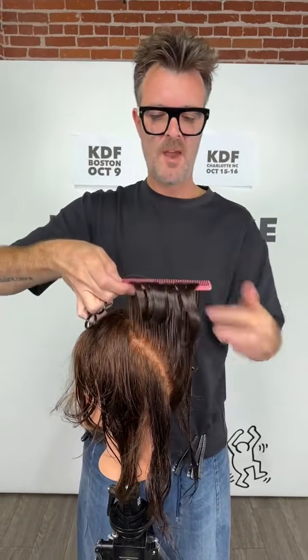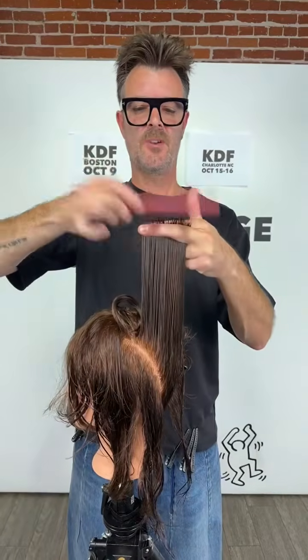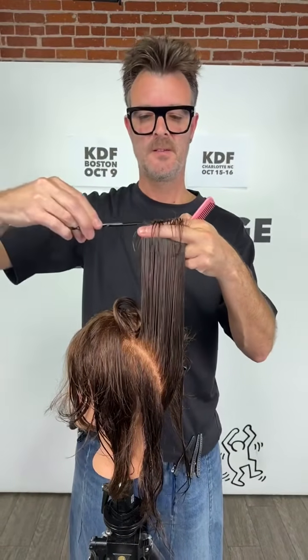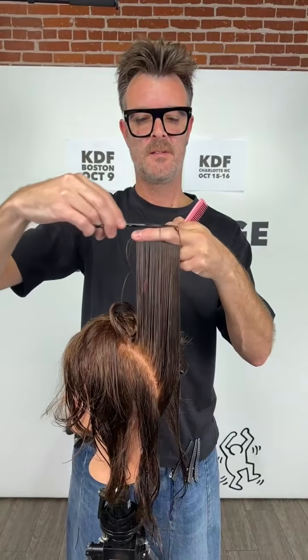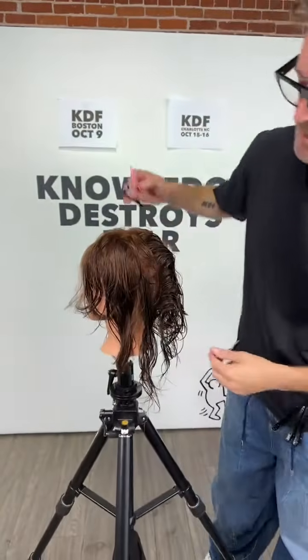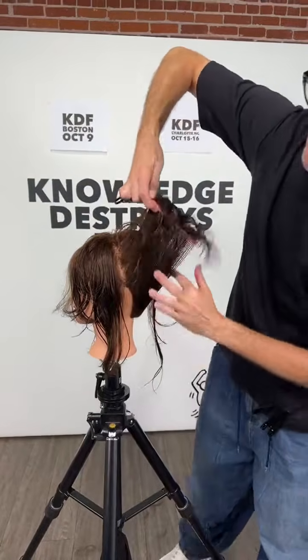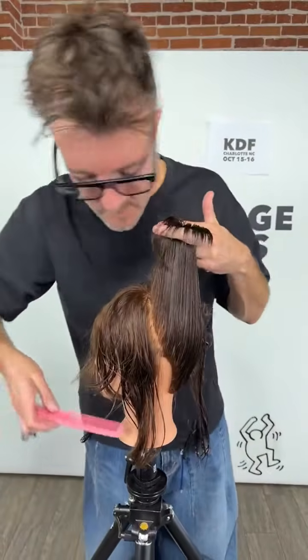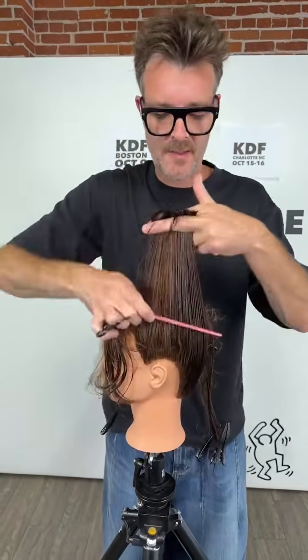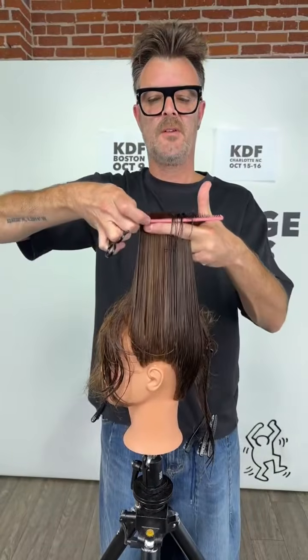So I'm able to drop the elbow and cut in a more relaxed fashion than doing this. So now I'm at that spot. So I could join this in as well, make sure everything's fluid from front to back, back to front.